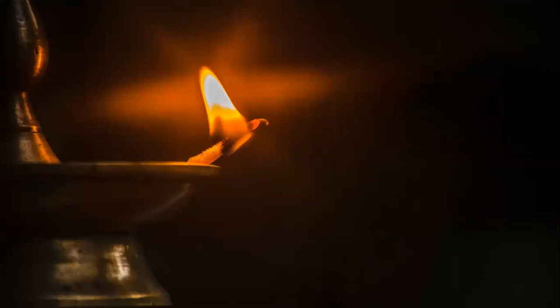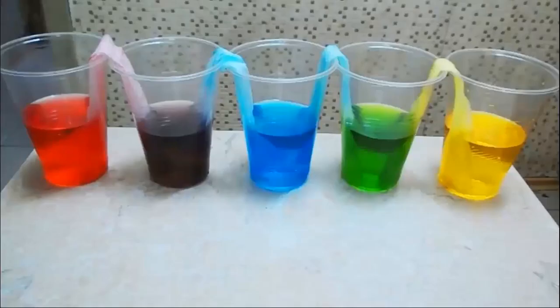The oil moves up the cotton wick by capillary action, again providing fuel for the burning of the lamp. And this is one example which we did during our Science Day exhibition last year. This beautifully shows capillary action of water along tissue paper.